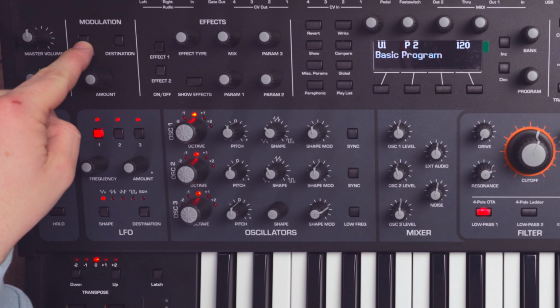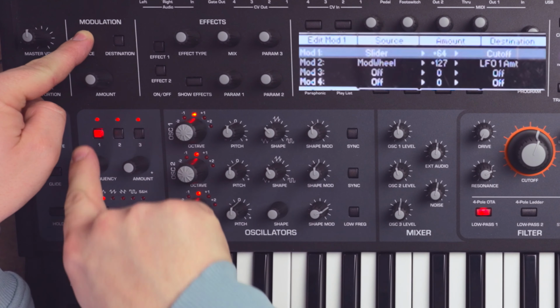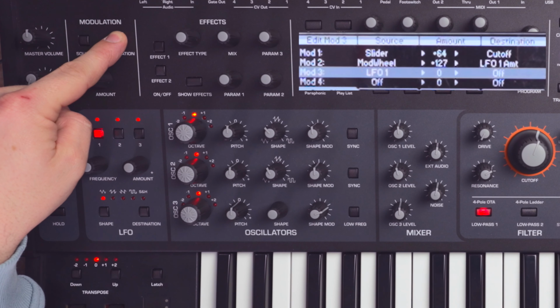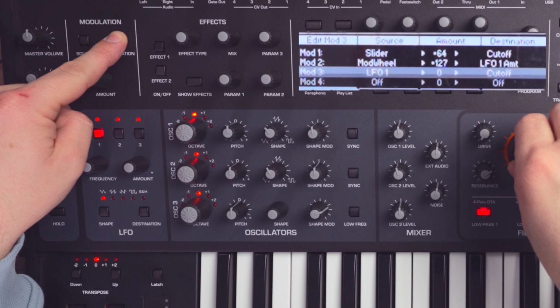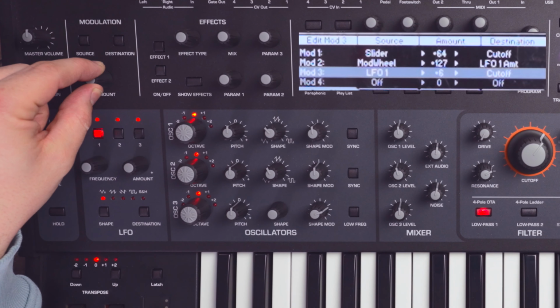For example, assigning modulation routings is as simple as clicking the source button over here, clicking your desired source, for example, LFO1 over here, the frequency, and then clicking the destination button and turning the knob where you want that destination to go. So let's see, the cutoff. That's pretty typical. Then you just dial in the amount, and voila! That's the modulation matrix for dummies.